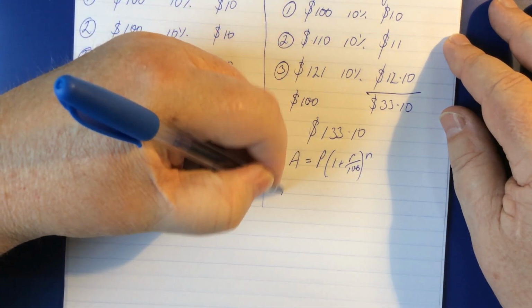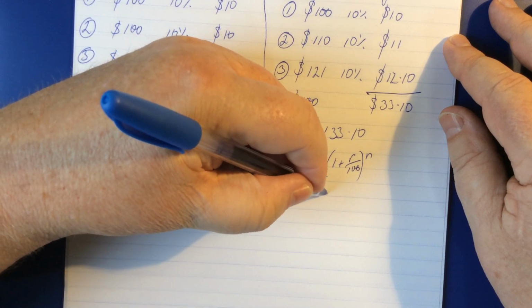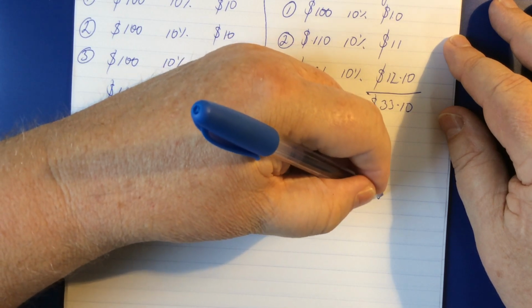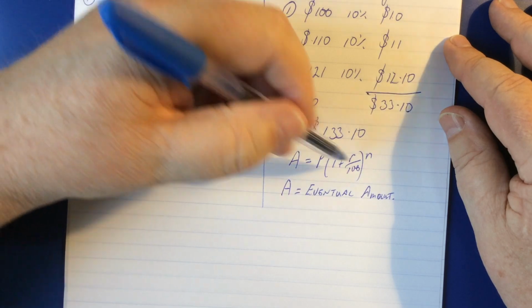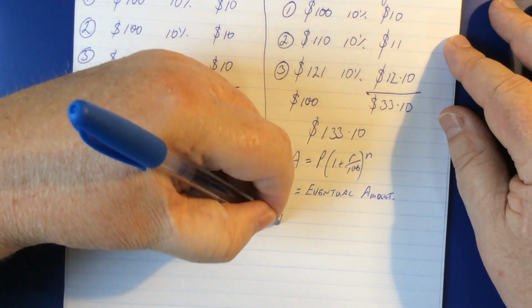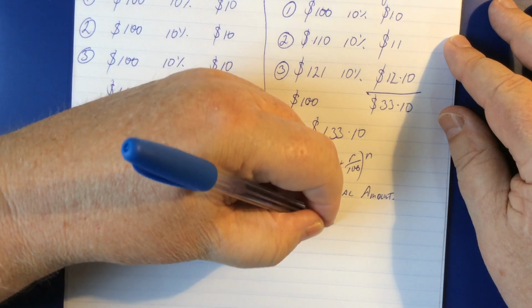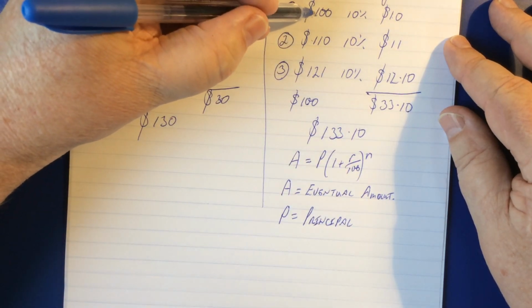So, A is our eventual amount. So it is what we're going to get after we've been through the process. P is our principal. So in this case, it would be the $100.